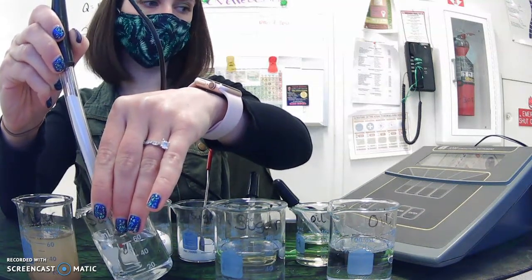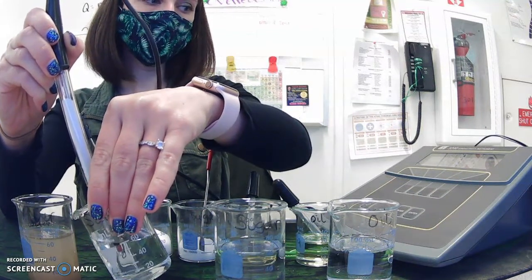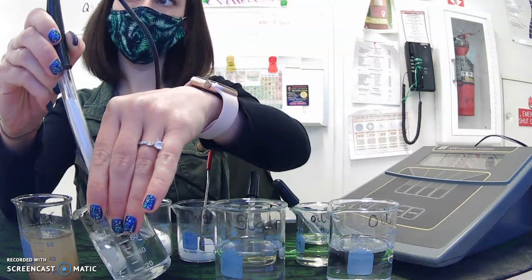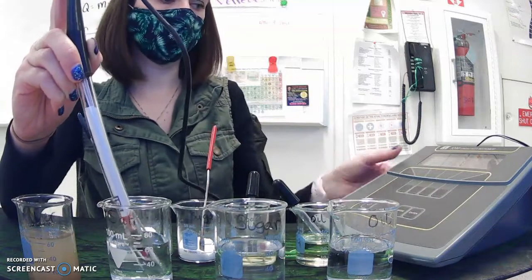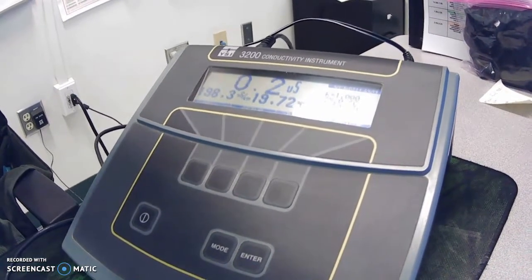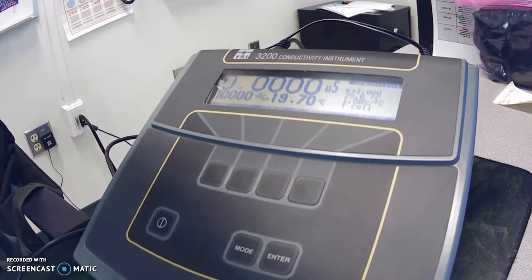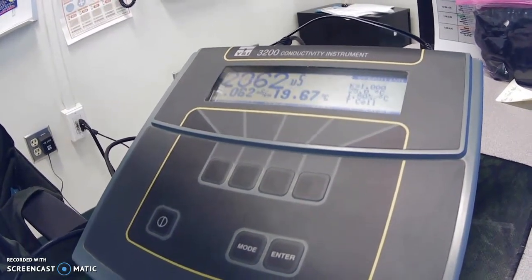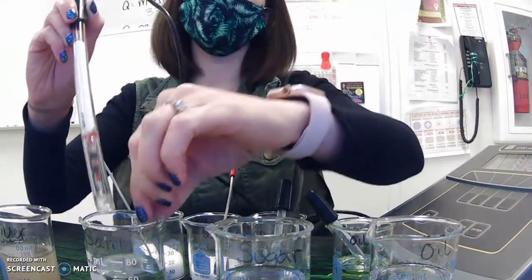It's changing frequently. So that's 7.5. There's some charge that's popping up, 0.99. That's measuring the electricity that's running through it. Since there's not much salt in here, it changes pretty quickly. So it's measuring the conductivity within this salt solution.